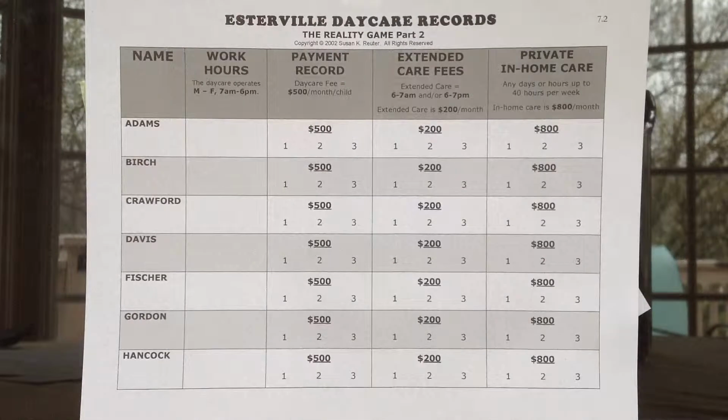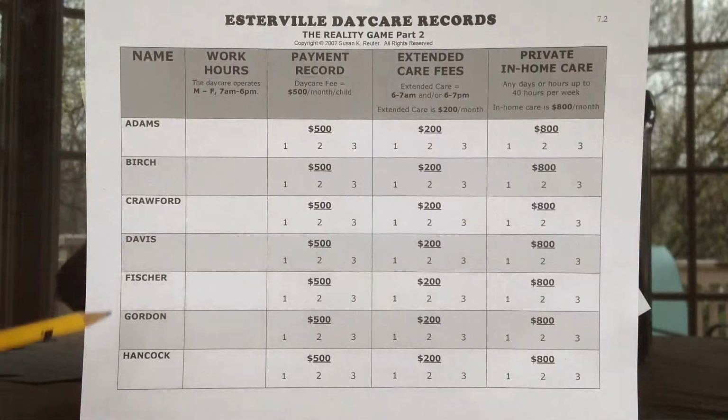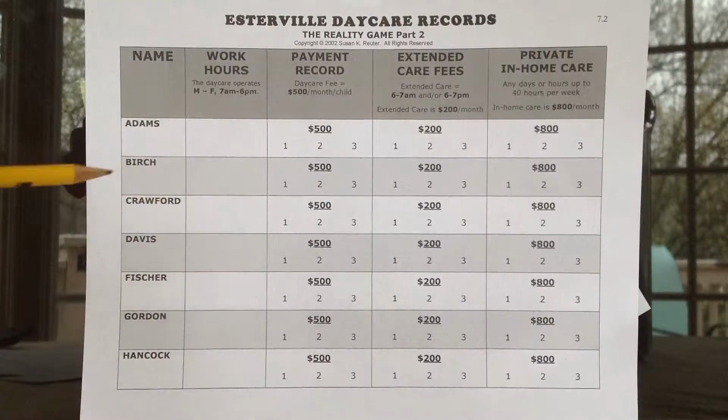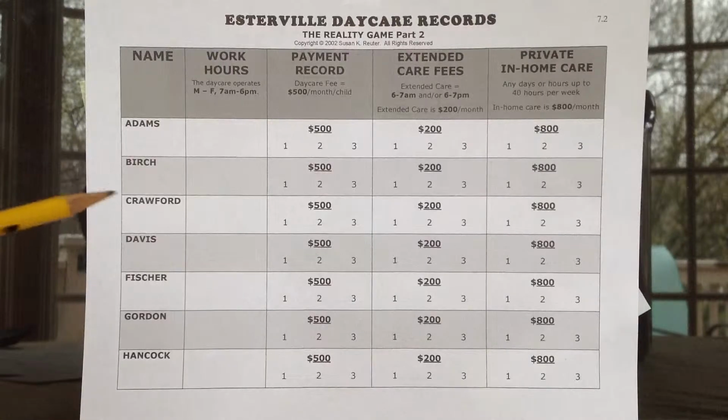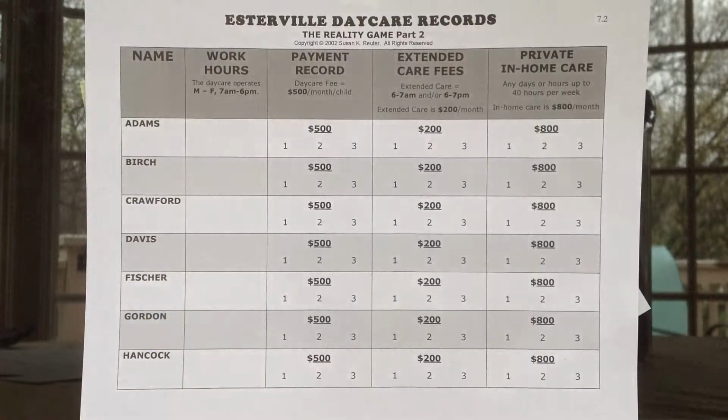The first thing you're going to notice about this daycare record is that there's the names down the left-hand side of the students. They'll come up and they will tell you their name, their fictitious name, and then the work hours. And this is the first thing you're going to want to find out from the student when they come to you. You're going to want to find out what their job is and what their job hours are. So if they don't know what that is, that's what this document is for.